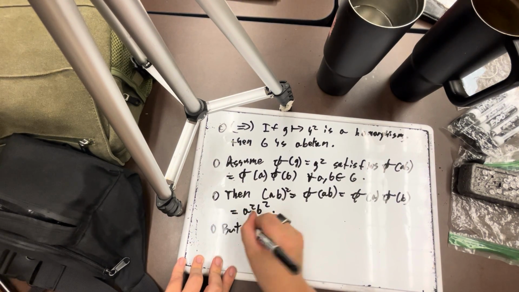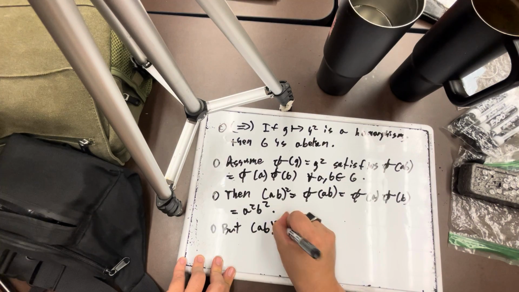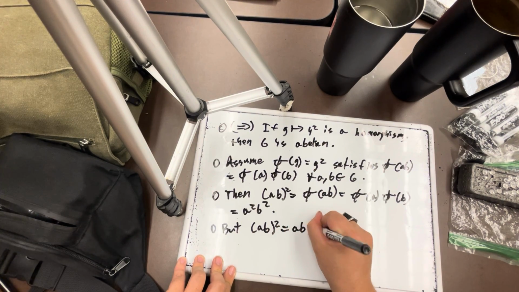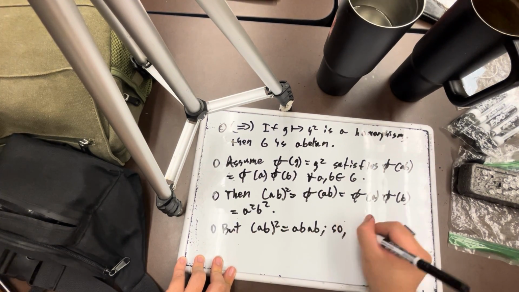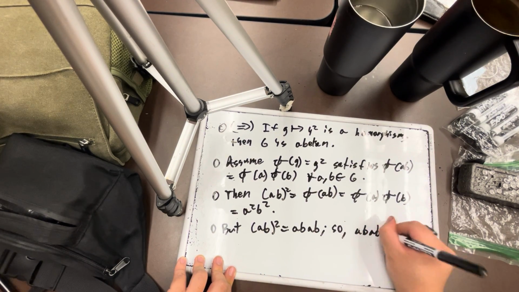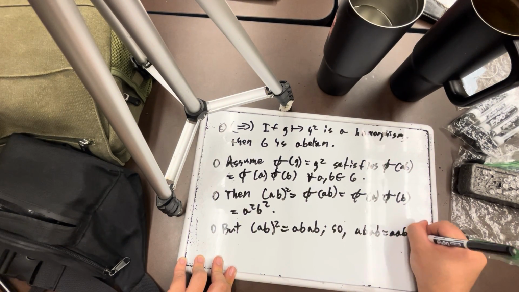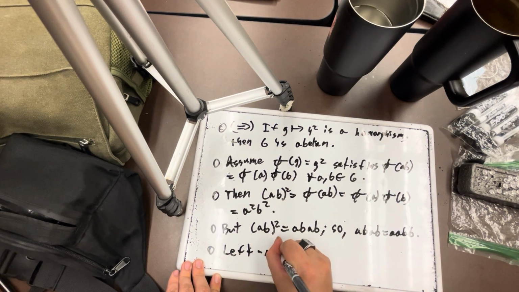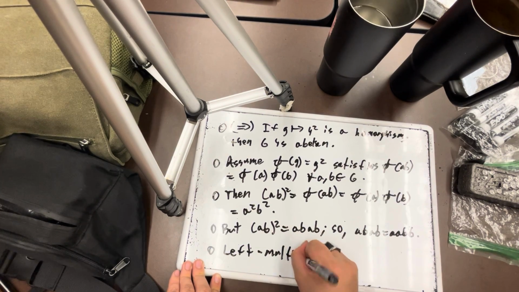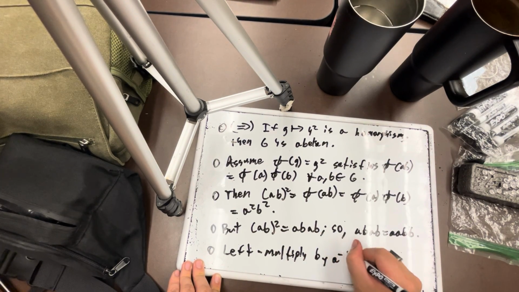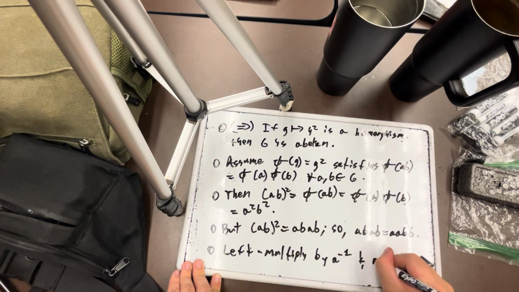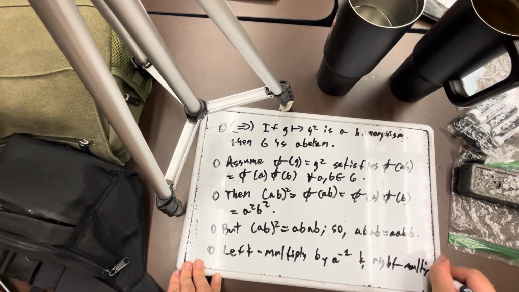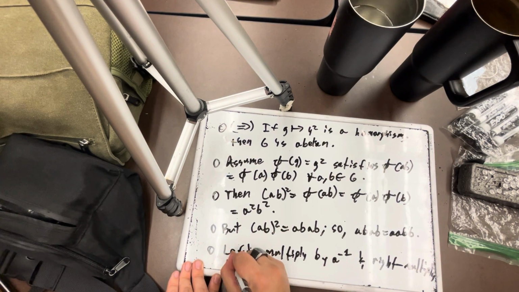Now, but (ab)^2 is equal to abab. So abab is equal to aabb. Left multiply by the inverse of a, and right multiply by the inverse of b. And what does that get you?